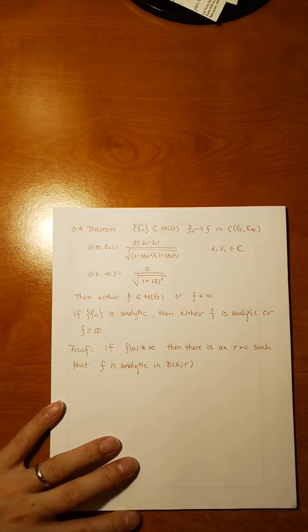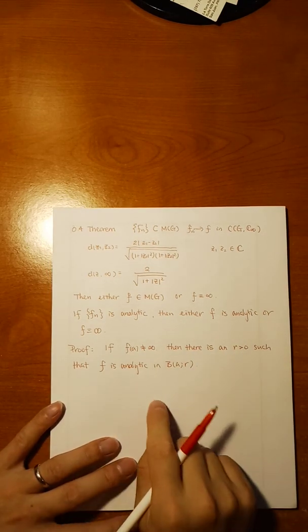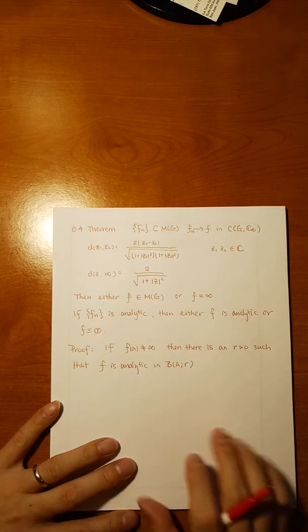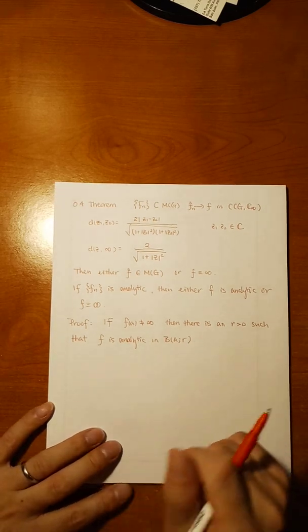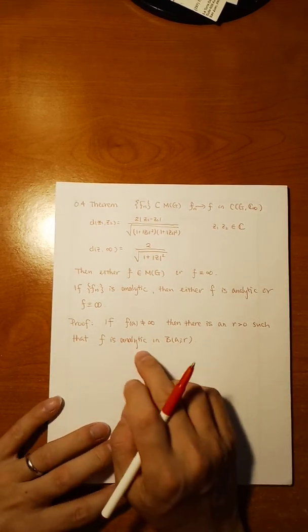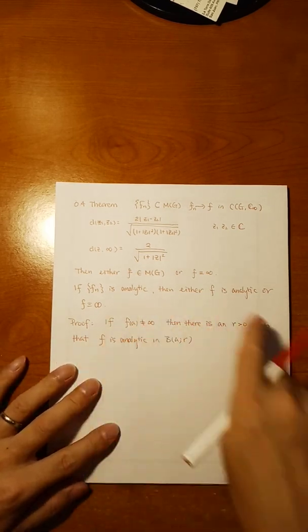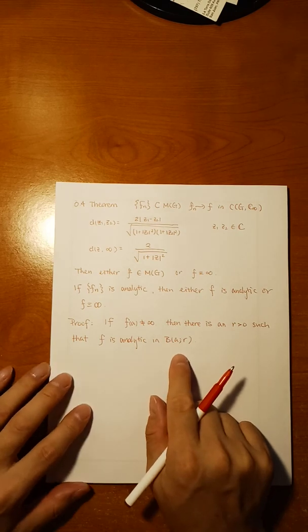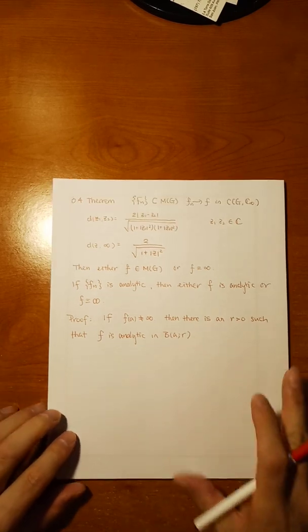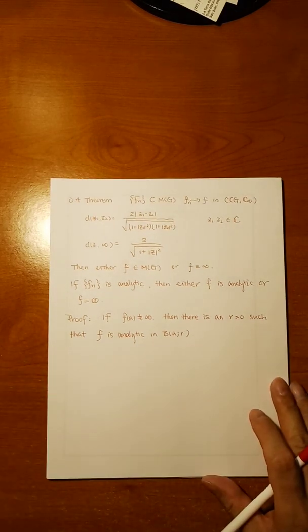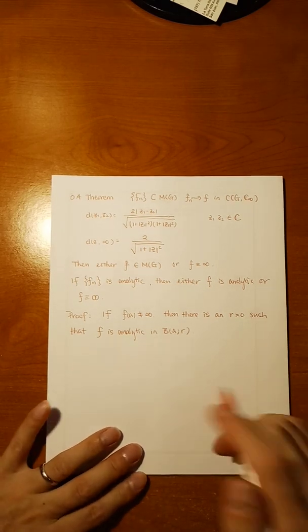So this is what we proved. Let's prove the other case. If you have a good point, not infinity, then around it, it's going to be good. That's what it means in the first part. Now let's see what happens if it is a bad point.